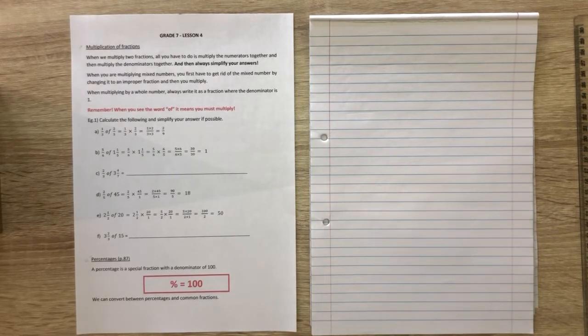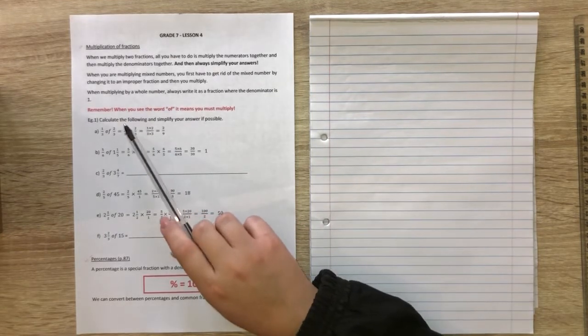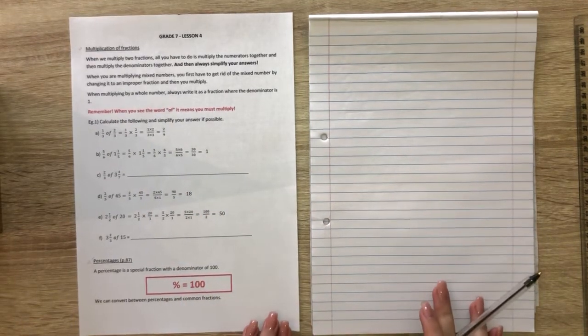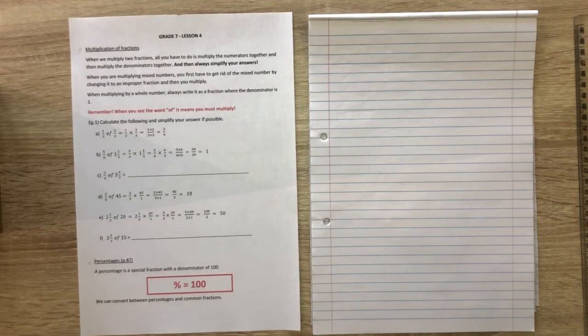You always write it as a fraction where the denominator is 1. That's for any whole number. Okay, so let's get on with these examples. So first thing before we start, it says, remember, when you see the word of, it means you must multiply. So please remember that of means multiply or times.